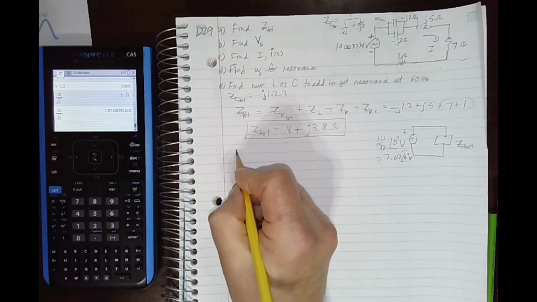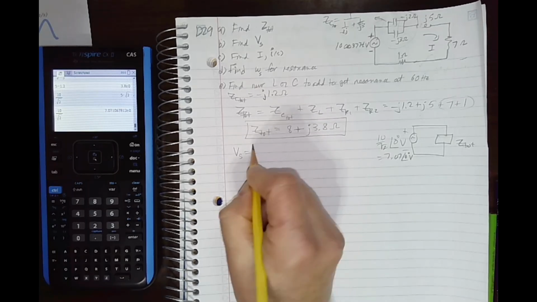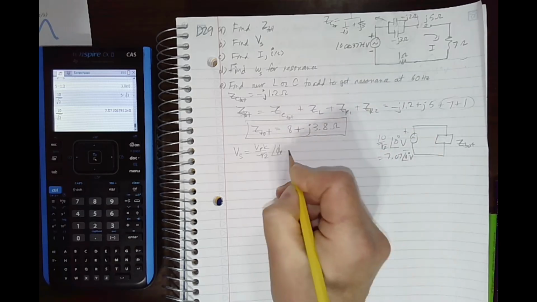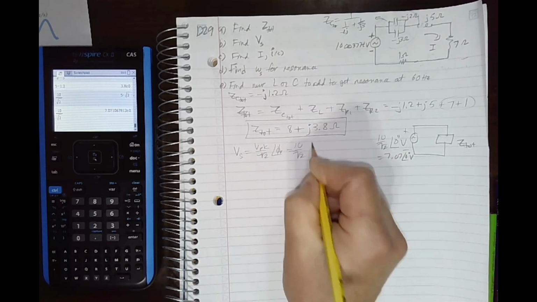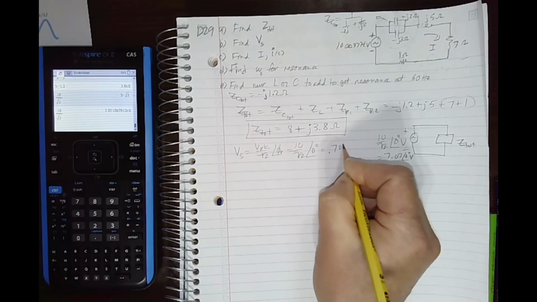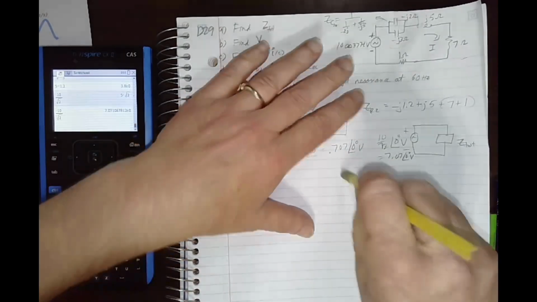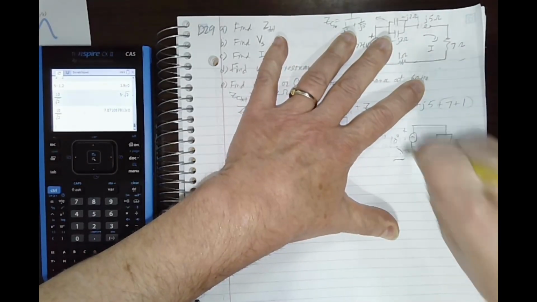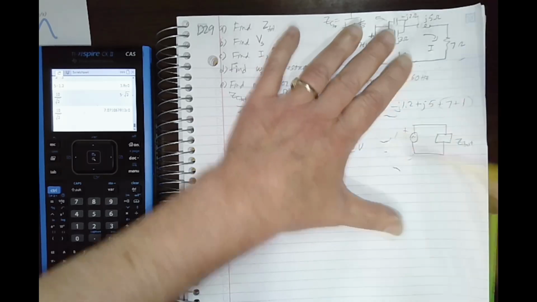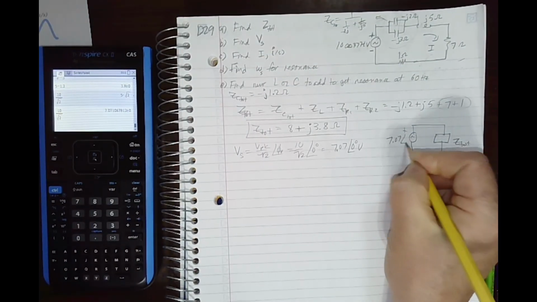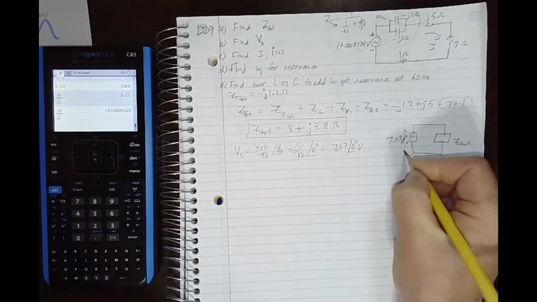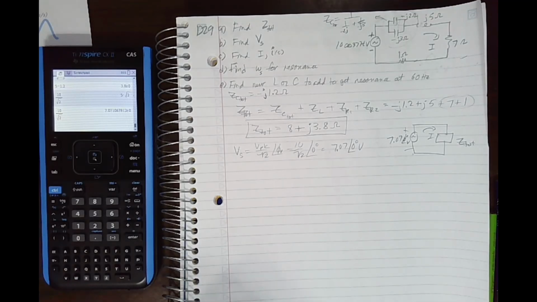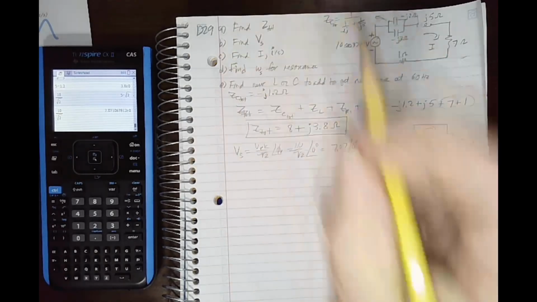Oh, and that's just what it asked next. So V sub S is going to be V peak over square root of 2, angle of phi sub V, and like I just did, 10 over square root of 2, angle 0 degrees, so not 0.707, 7.07, angle 0 degrees. Let's just write that over here to be a little neater. All right, so a very simple circuit. All it has is a source and an impedance. And so that's part B.